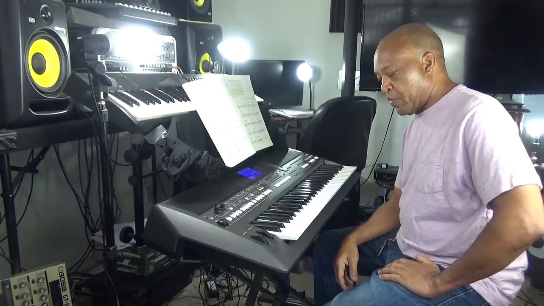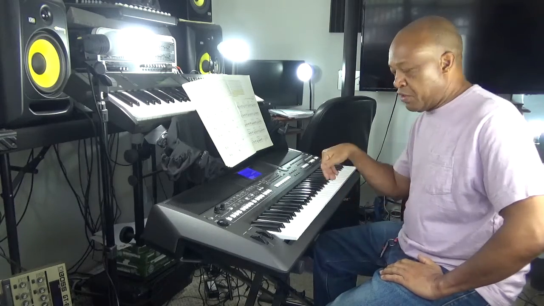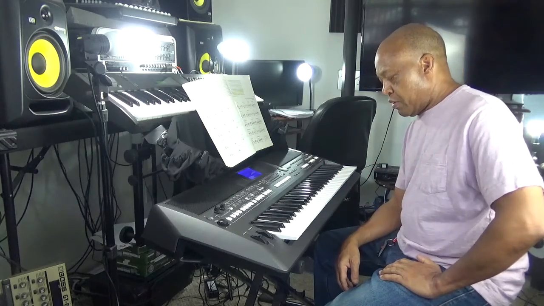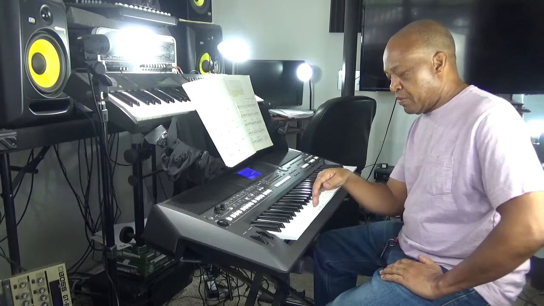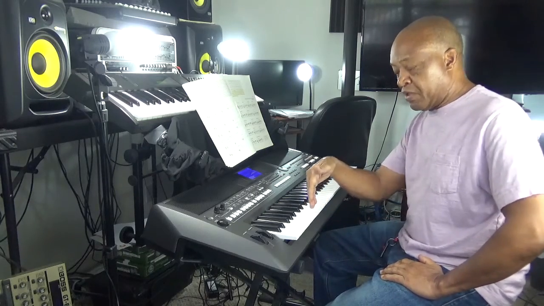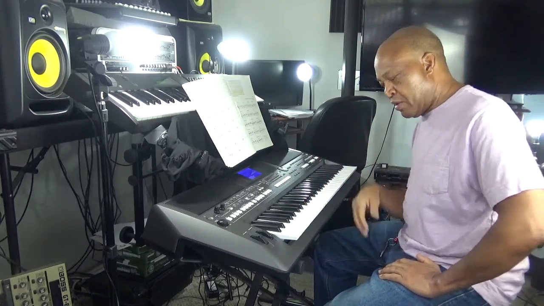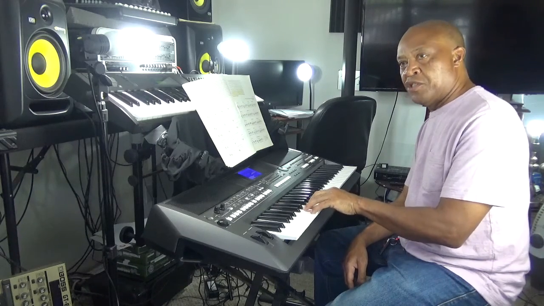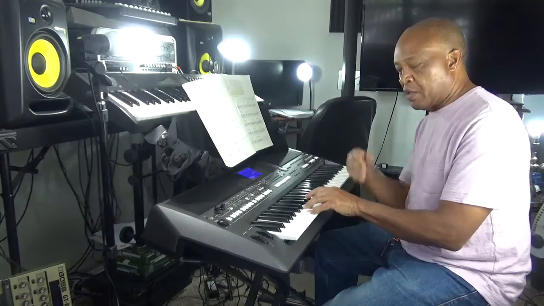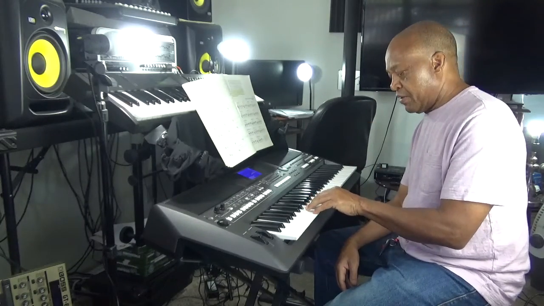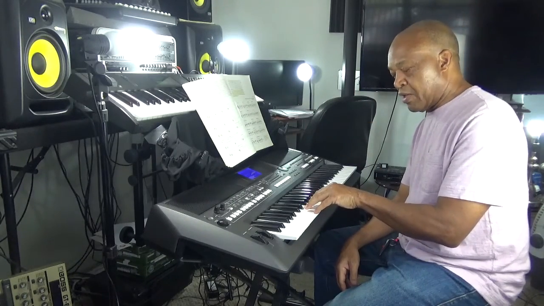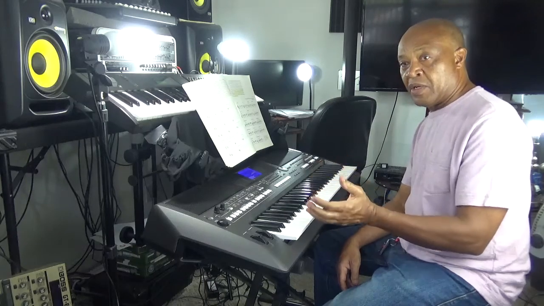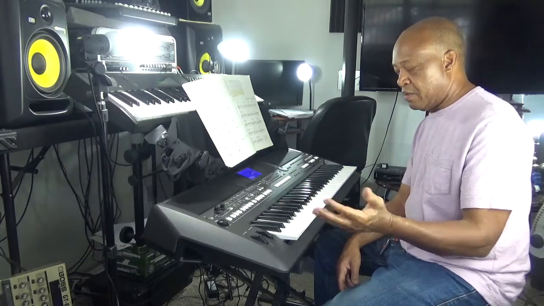So that's in C major, from the C major scale. So I play C, E, G, and when I play them together as a block, I play a chord triad.